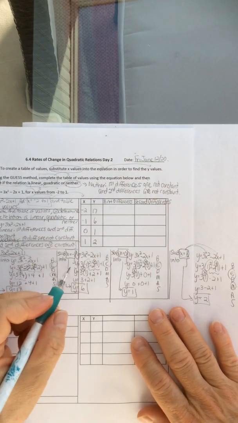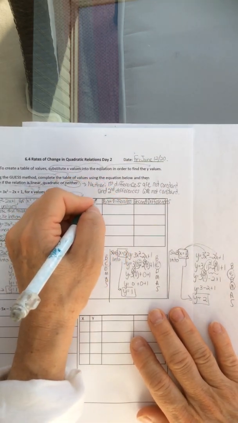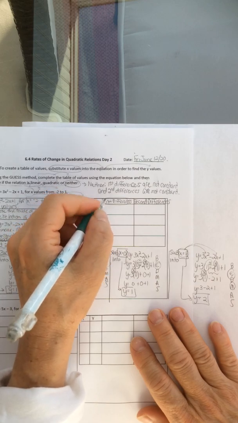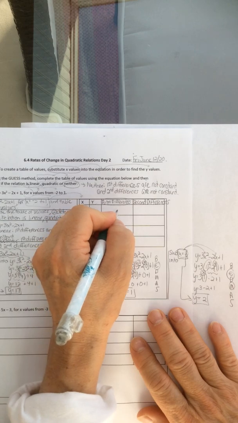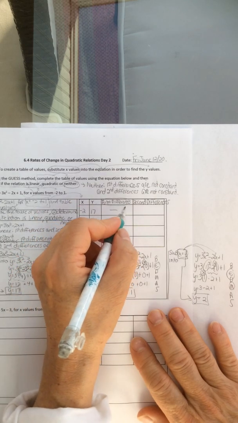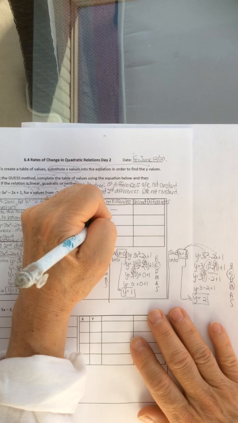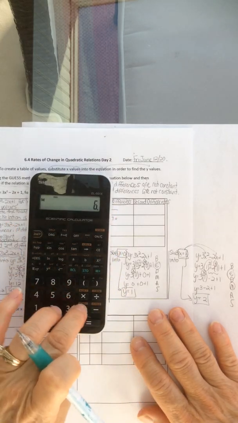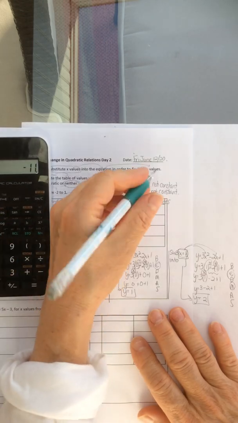Now, first differences is you subtract the y values. And remember, in first differences, this first row is blank. So you go 6 minus 17. What is that? 6 minus 17 equals negative 11.